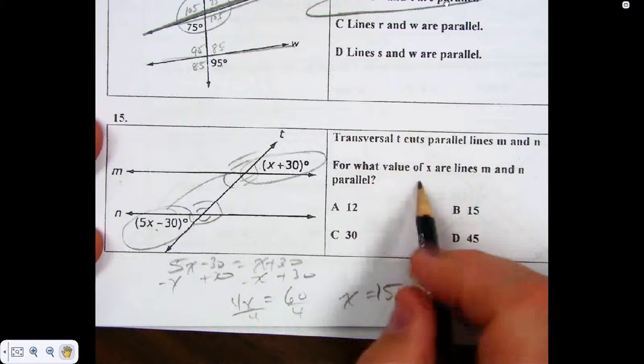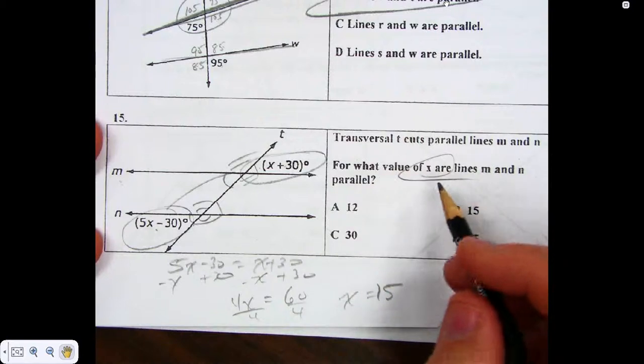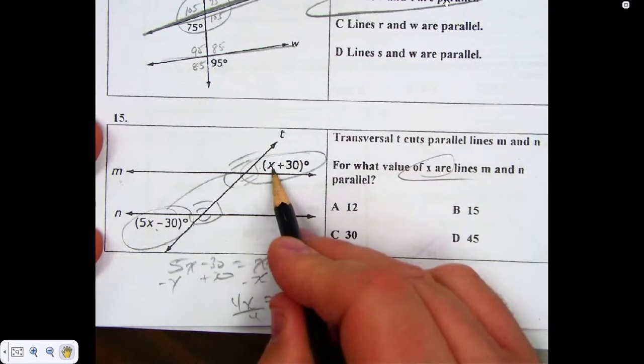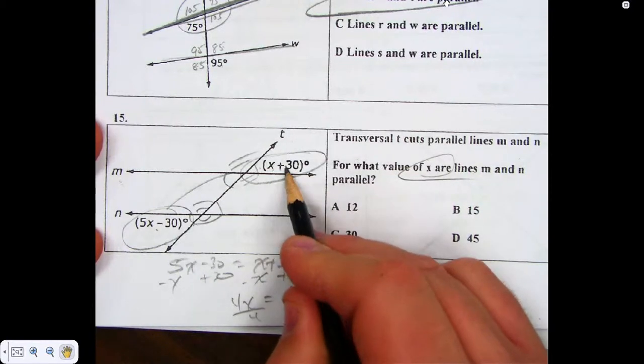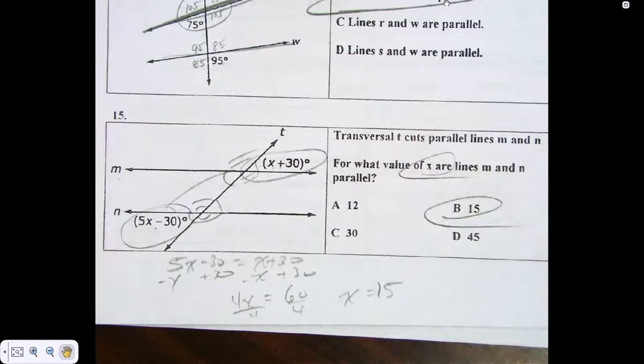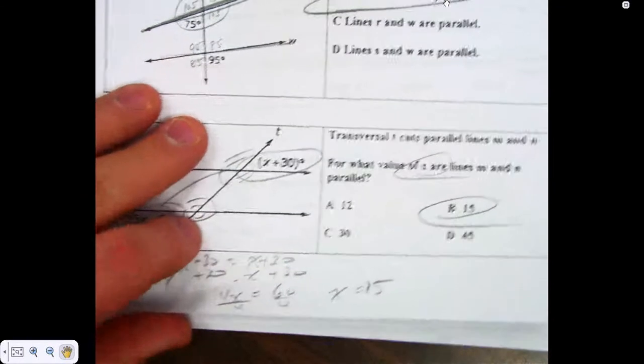Make sure and look at what they asked for. They might have asked for that angle, right? Yeah. So pay attention. They'll do little stuff like that to you. The answer is what? 15. Because they asked for X.